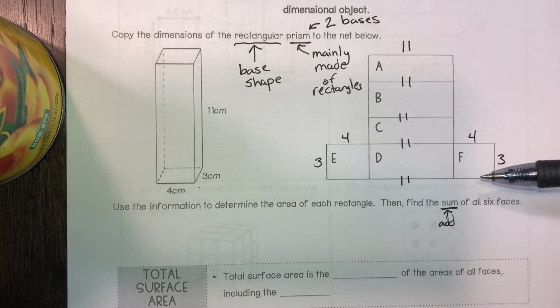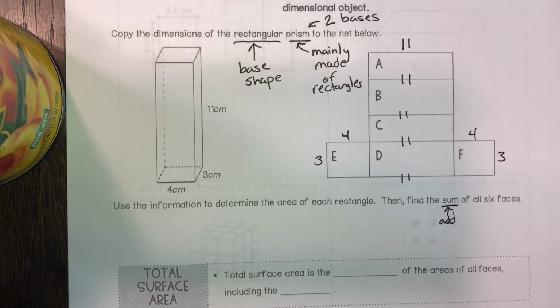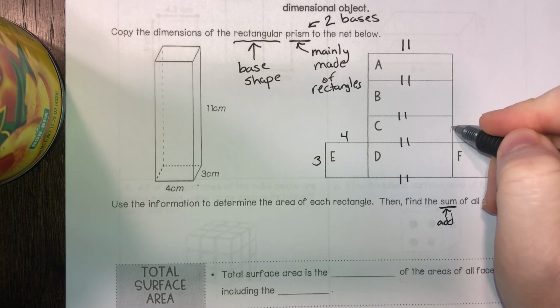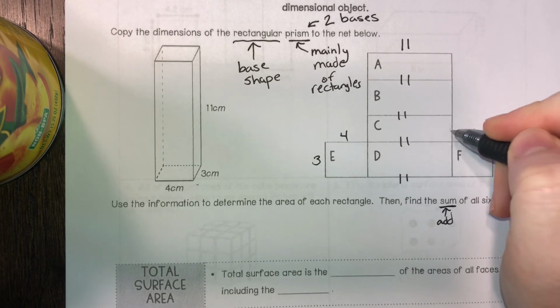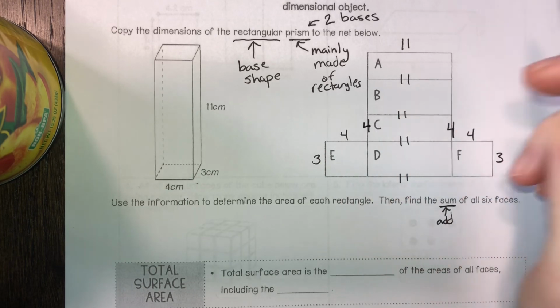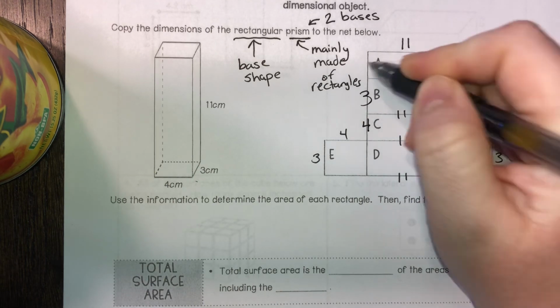Now, knowing this, I can use this to help me find the side measurements here. If I were to fold these, this side would touch here, so that's 4. This side would touch here, that's 4. That leaves this to be the 3, 3, 4, 4.